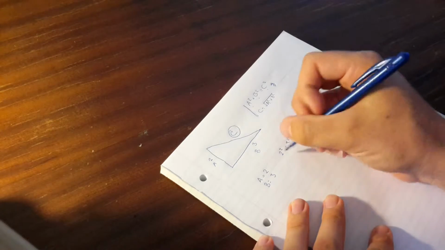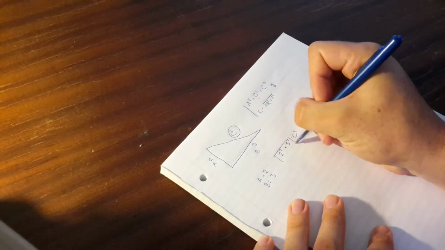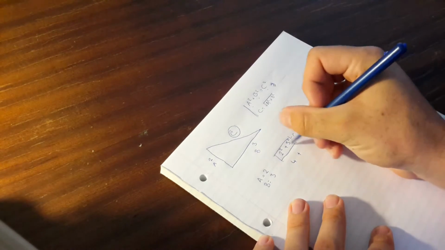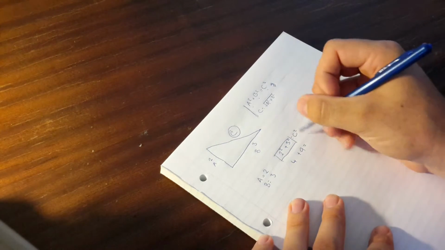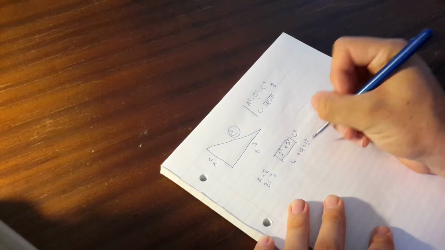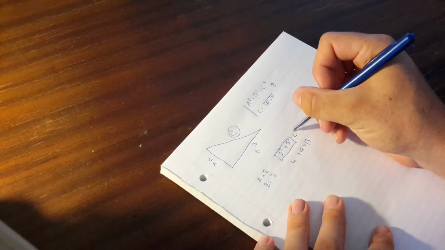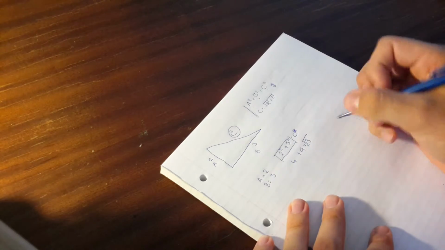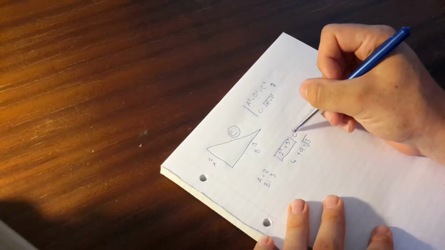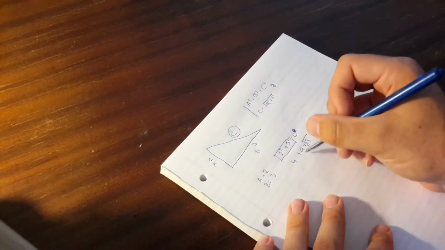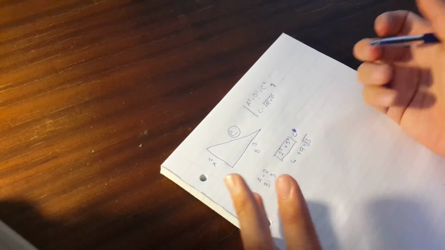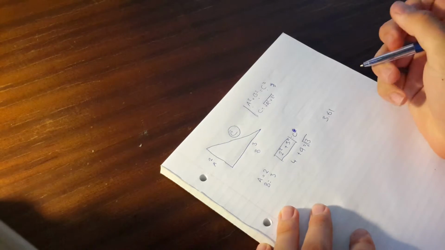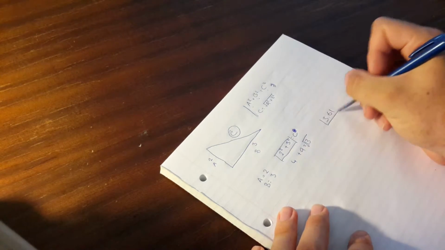What you want to do after this is work out what this is here. 2 squared is 4 and 3 squared is 9, so that equals 13. We're just going to leave out the squared for a second, and change it for a square root, just to get rid of the squared. So what's the square root of 13, which is, I think, like 3.61. So there's your answer there.